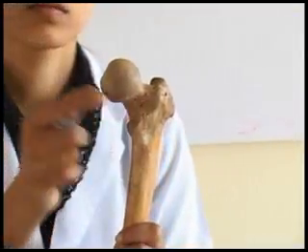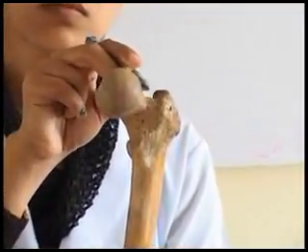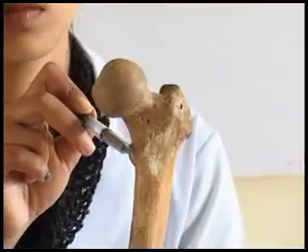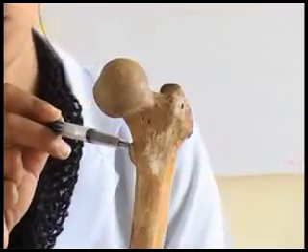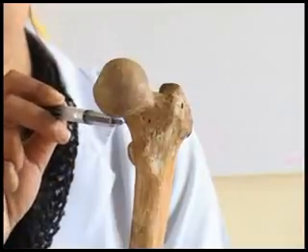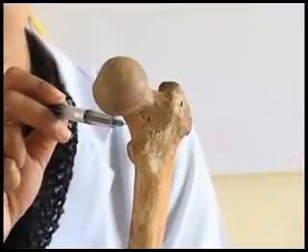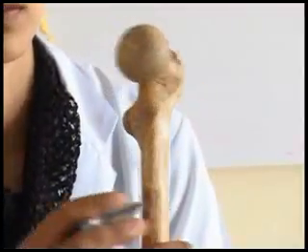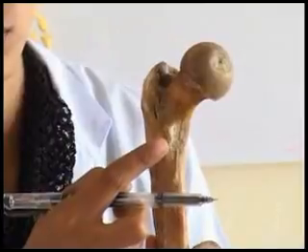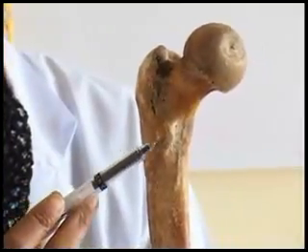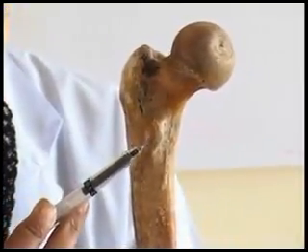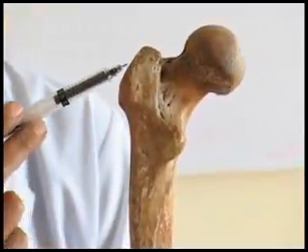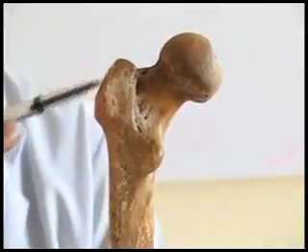Neck comprises an upper border and a lower concave border. This concave border is strengthened by a thickening of bone called the calcar femoralis. The lesser trochanter. This is a traction epiphysis on the medial and posterior aspect of the neck. The greater trochanter. This is also a traction epiphysis.